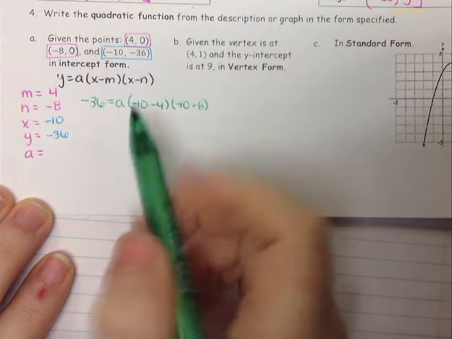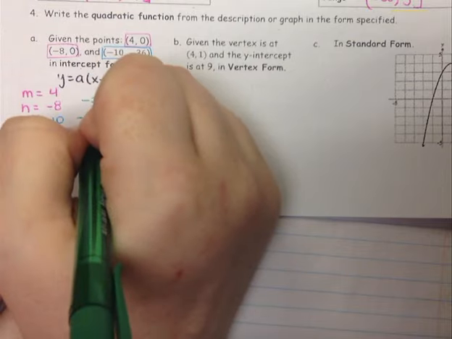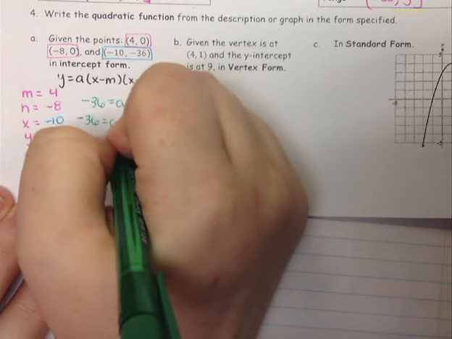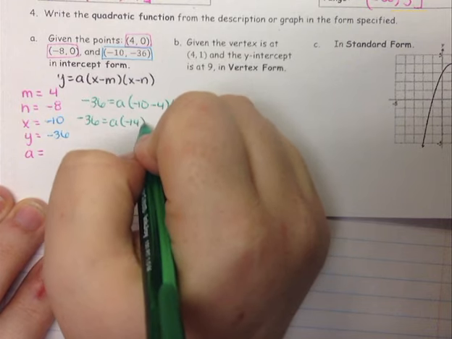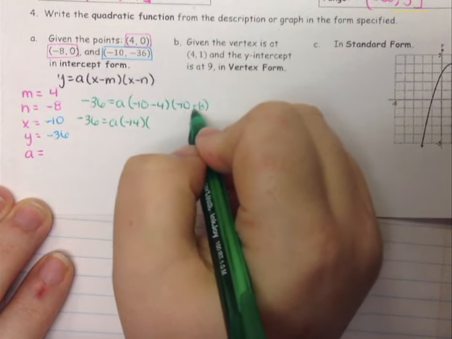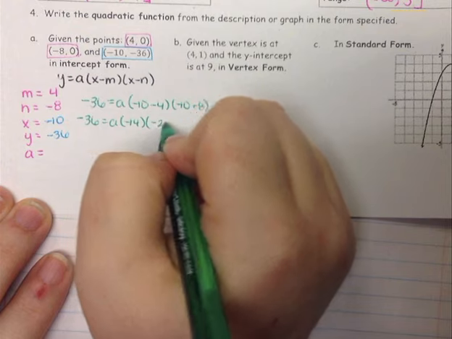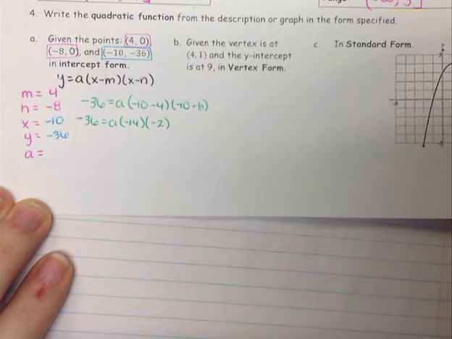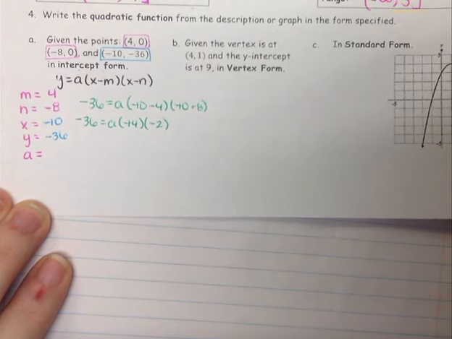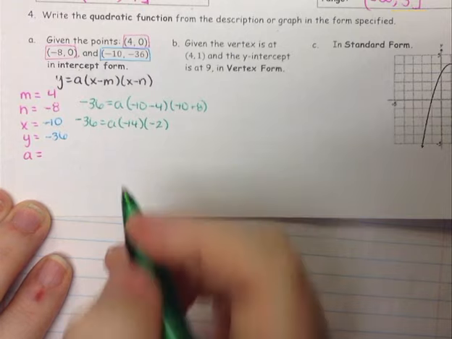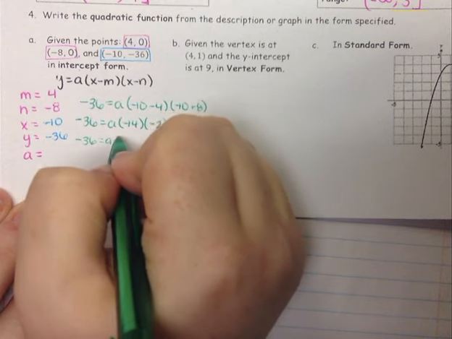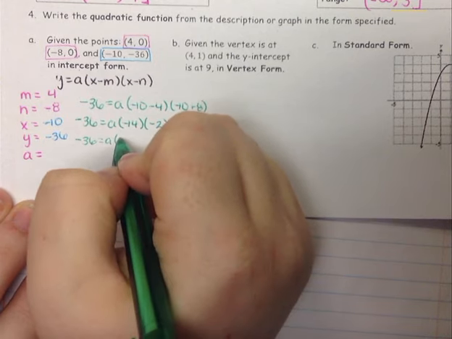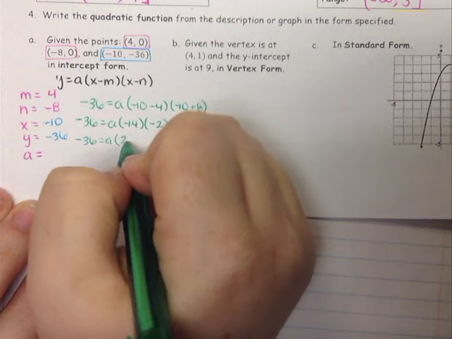So now I'm just going to simplify. I have negative 36 equals a times negative 10 minus 4 is negative 14, parentheses. Negative 10 plus 8 is negative 2, parentheses. And I need to multiply. So negative 14 times negative 2. So I have negative 36 equals a times 28.